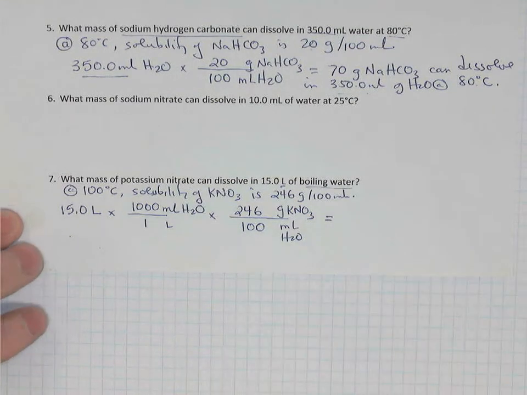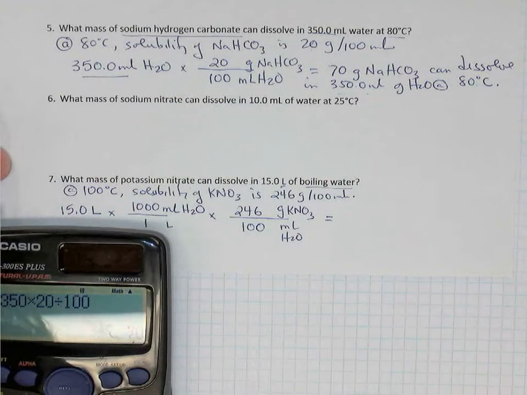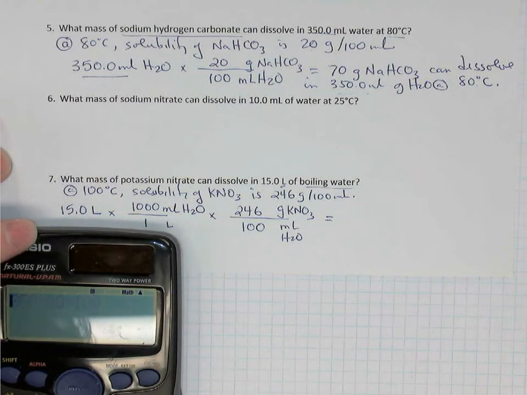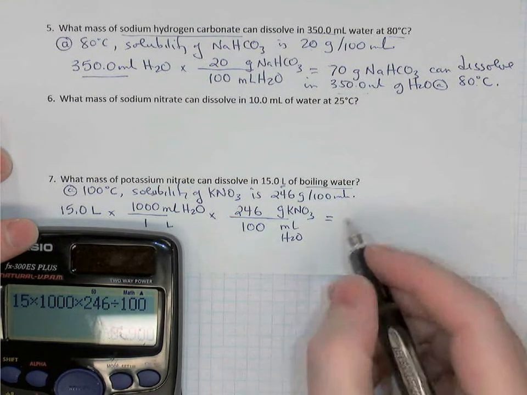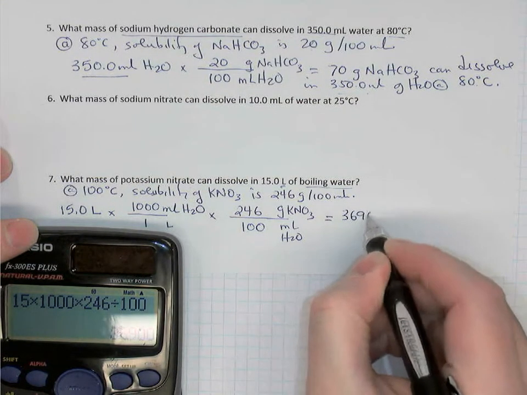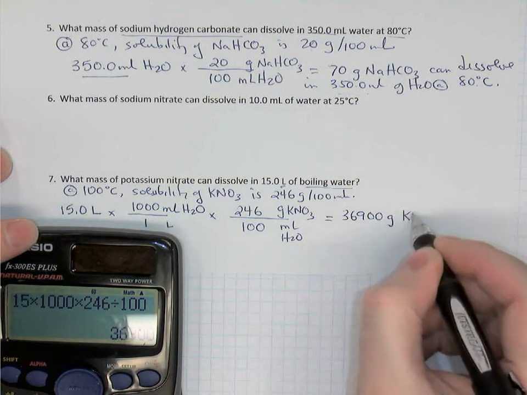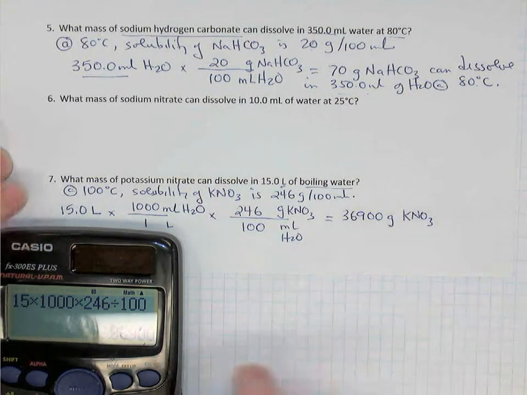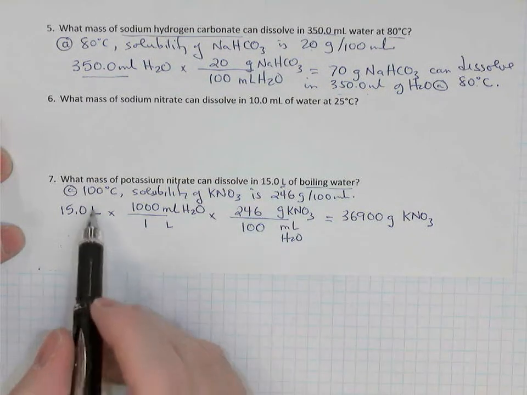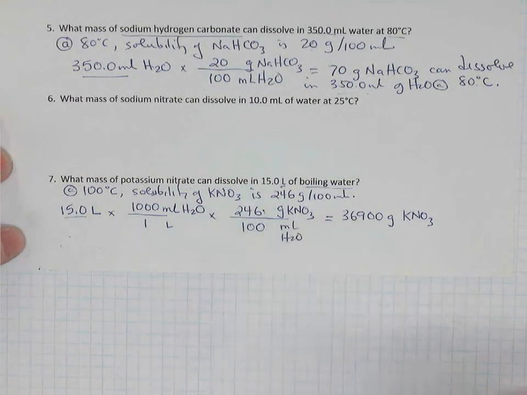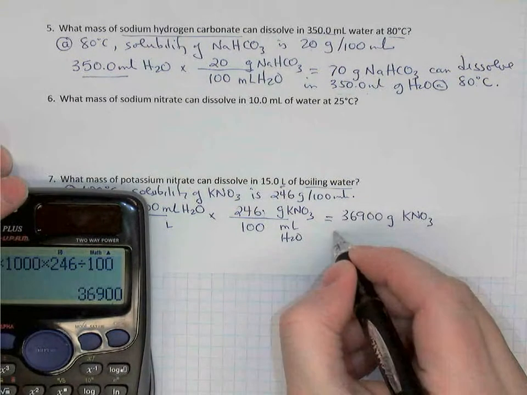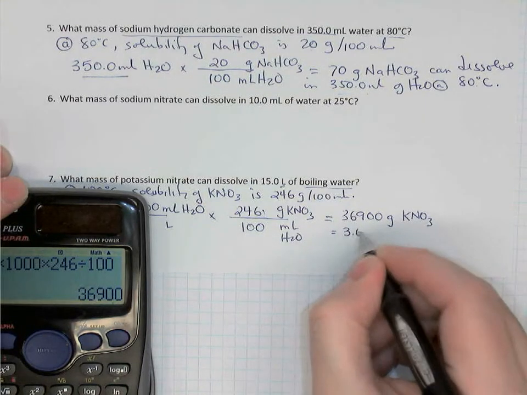Now grabbing our calculator, we have 15.0 or 15 on the calculator times 1,000 to convert to milliliters times 246 and divide by 100, and I get 36,900 grams of potassium nitrate. Now if I switch that to having only 3 significant digits, there were 3 digits in the volume and 3 digits in the solubility, so we'll switch it to scientific notation, I guess.